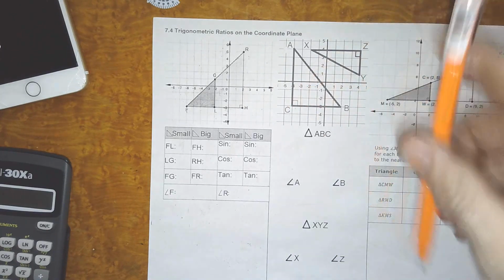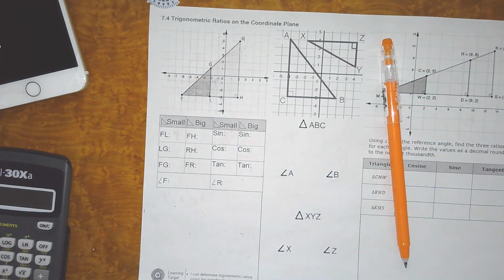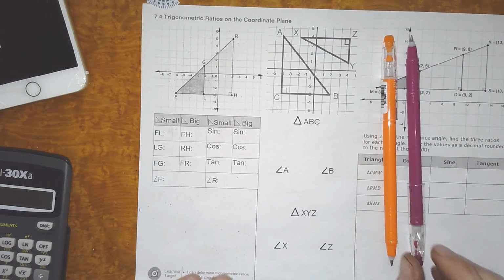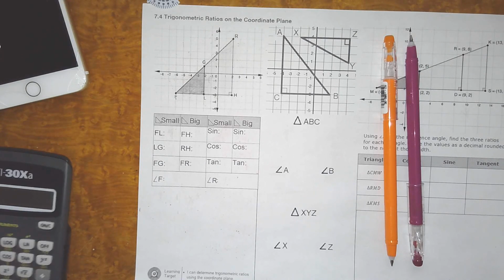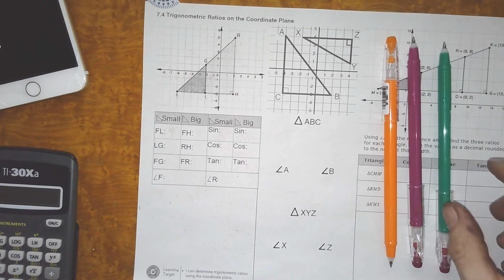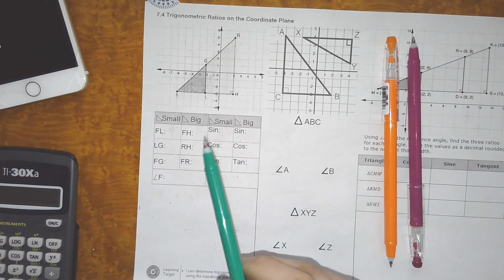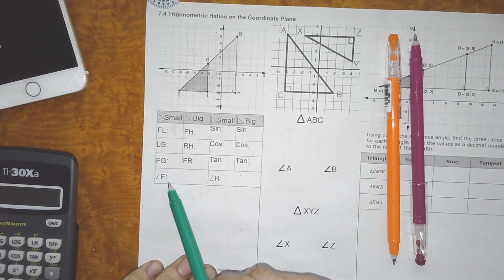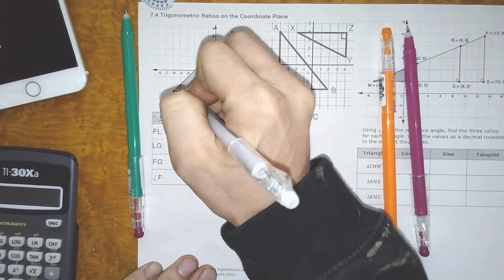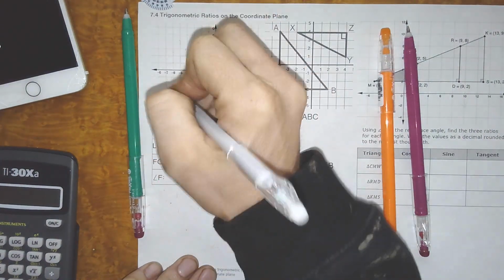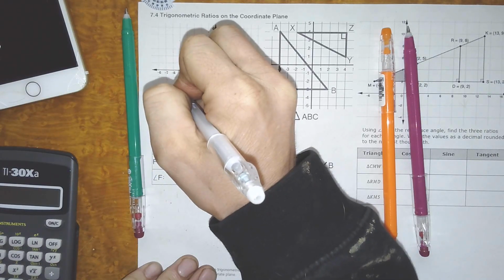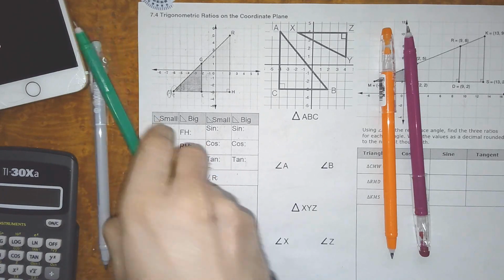So again, orange is the hypotenuse length. Burgundy will be the opposite of the angle theta, and then green will be the adjacent side of our angle theta. Right now we'll start off with reference to F. Alright, so F will be our angle theta. Theta is right there. So my color coding is going to be in reference to theta here.